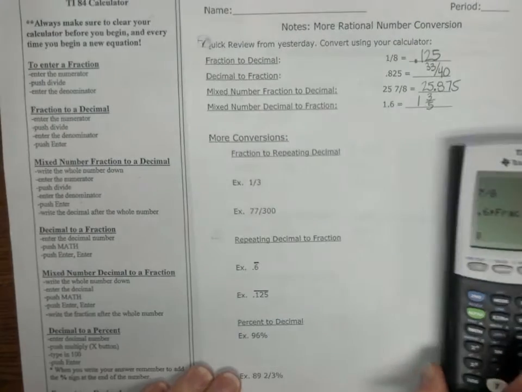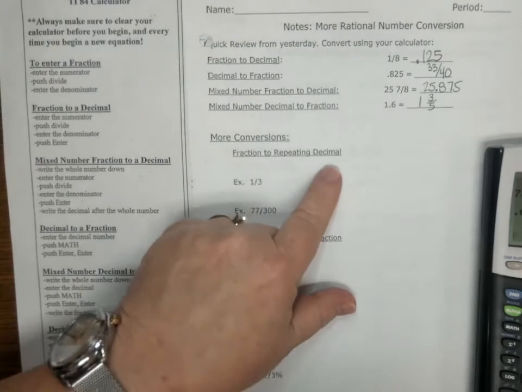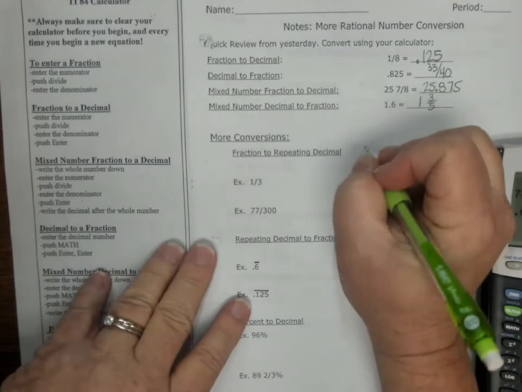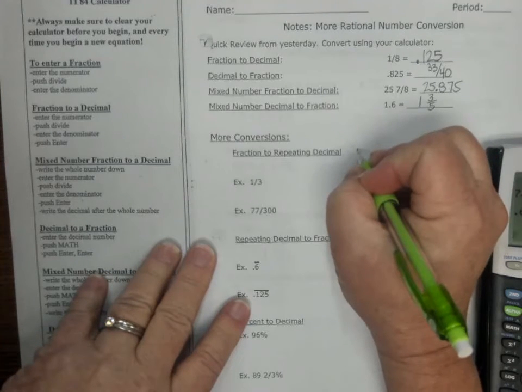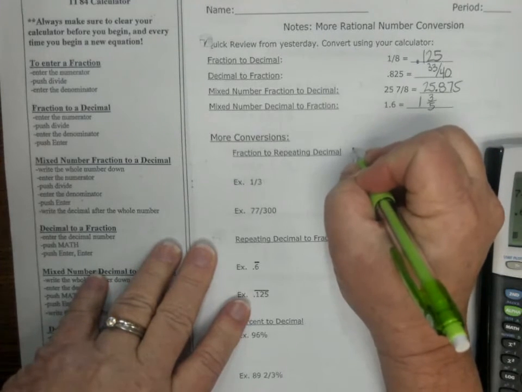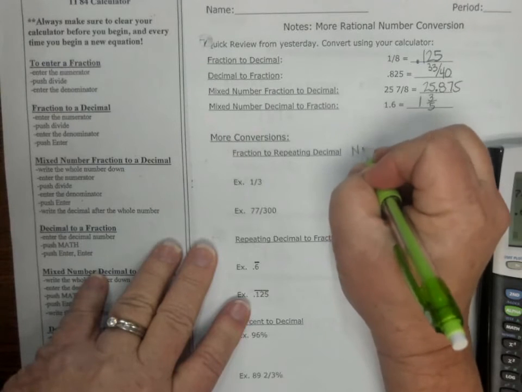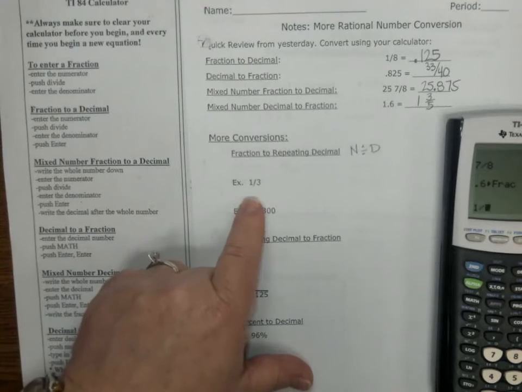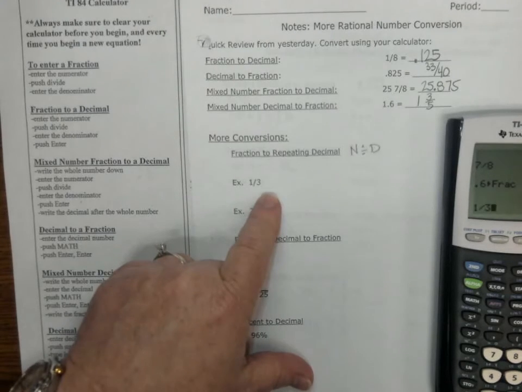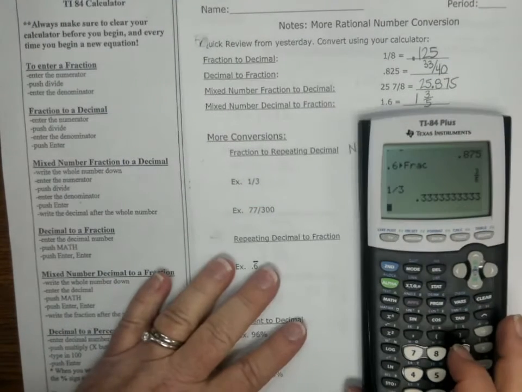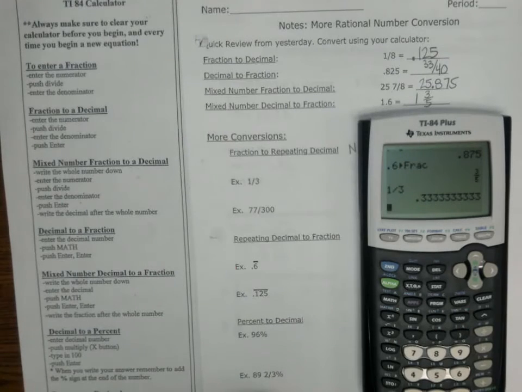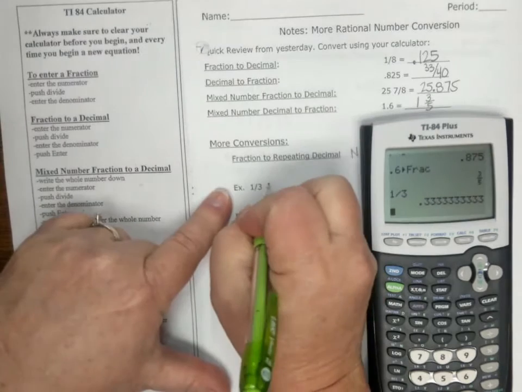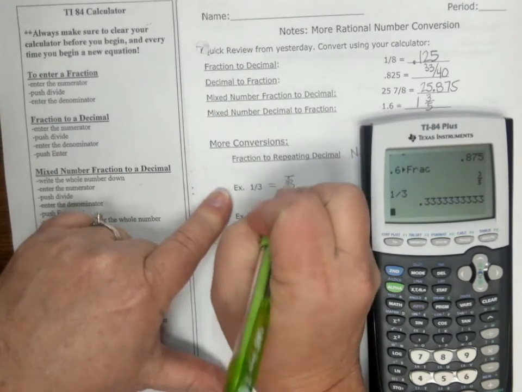All right, so we're still going to be using fraction to decimal. So when we do a fraction to a decimal, you have done this. We are just doing our numerator divided by our denominator, right? Okay, so 1 divided by 3, and we are going to hit enter. And we get 0.3333333. We're not going to write all those. That's just telling us that we have a repeating decimal. So we are going to write 0.3 with a line over it.